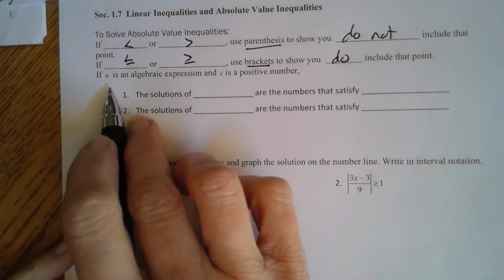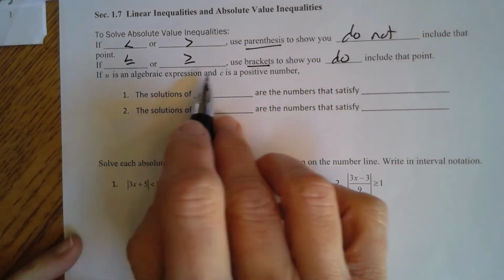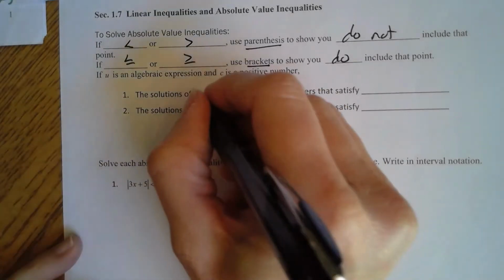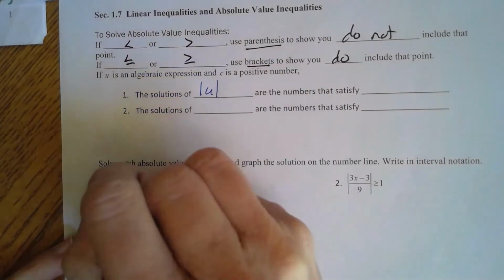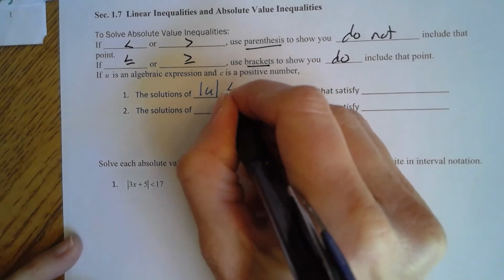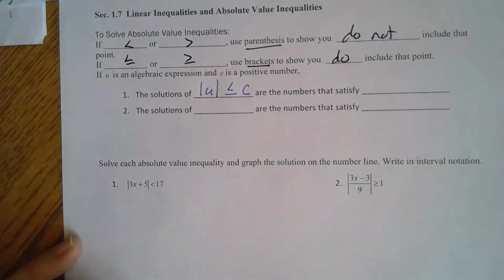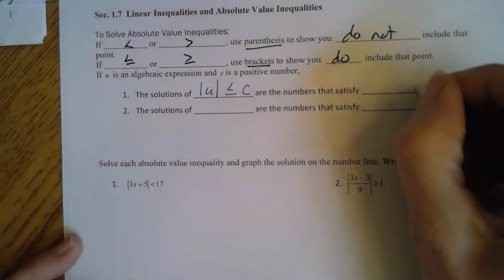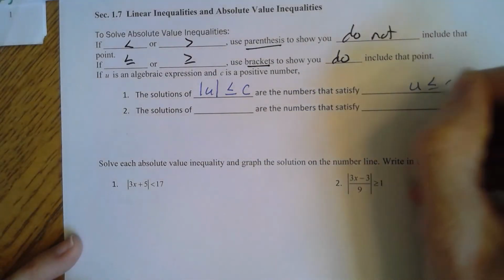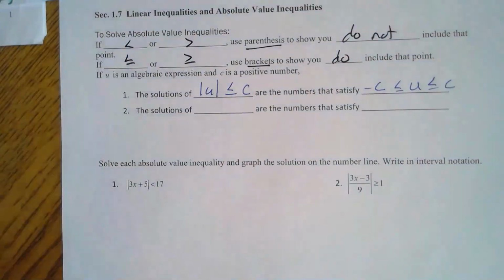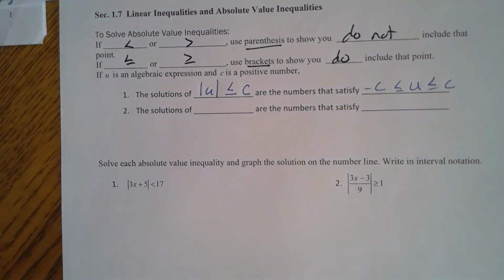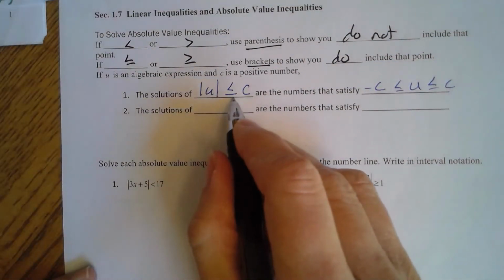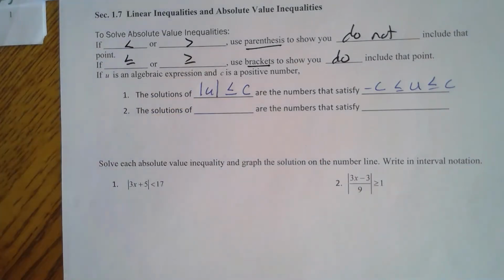So we're going to say let U be an algebraic expression and C be a positive number. So if the absolute value of that algebraic expression is less than or less than or equal to that constant positive number, the numbers that satisfy is where you put U in between the two C's, with one being negative and one being positive. Now again, this could be less than or equal to or strictly less than as well.